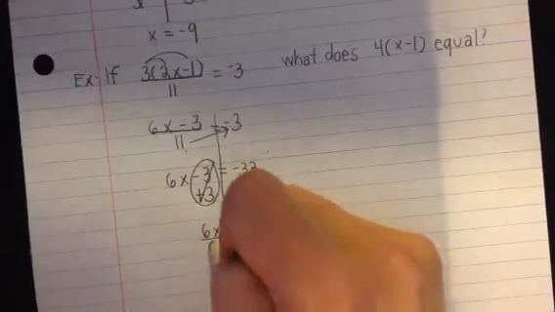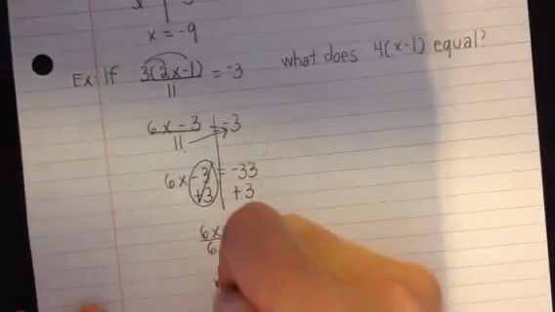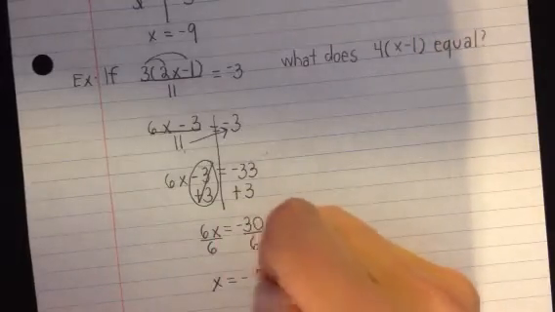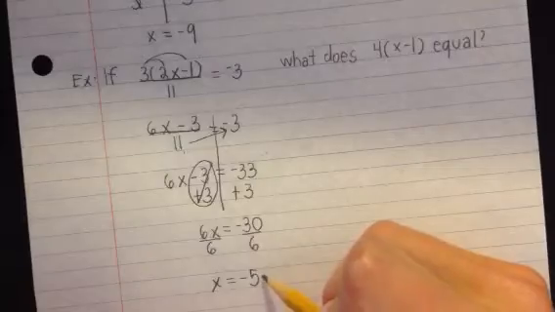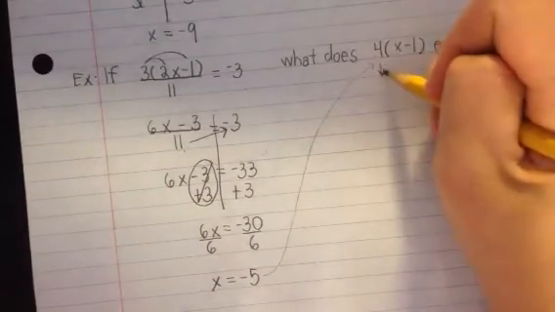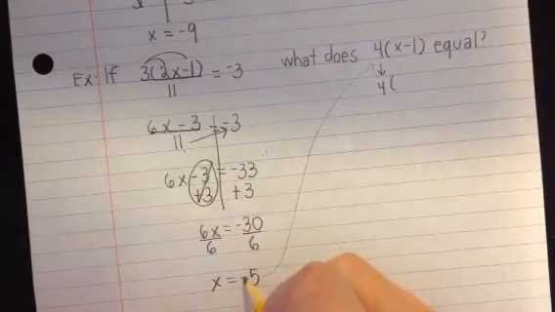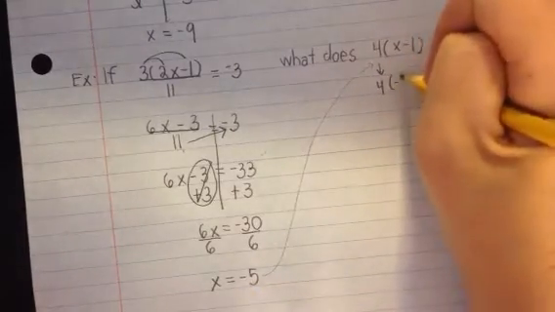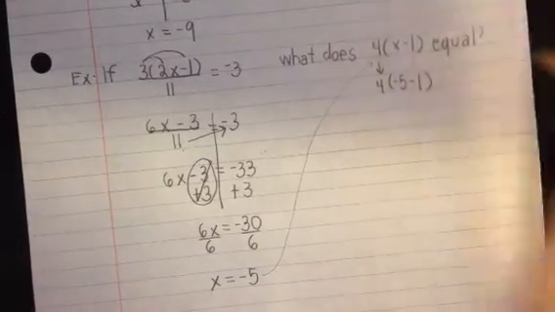Last step, divide by 6, so we get x equals -5. But we still have to come over here, plug that in for x, and solve. So we're going to drag down the 4. Remember, where we see x, we're going to plug in -5. So instead of writing x, we're going to write -5 and drag down the -1.